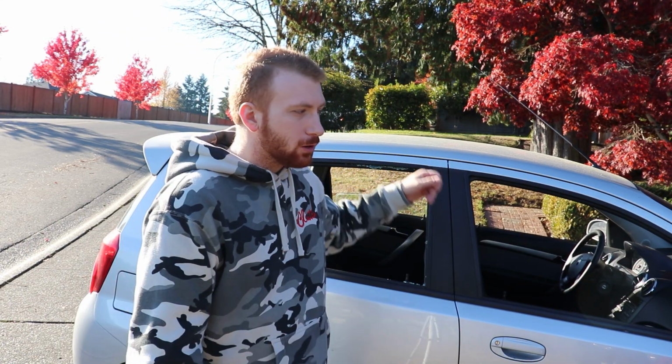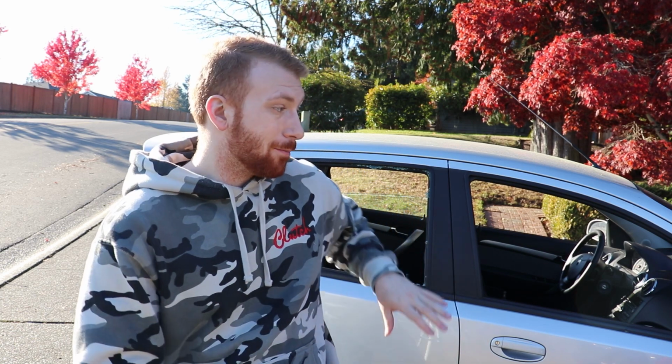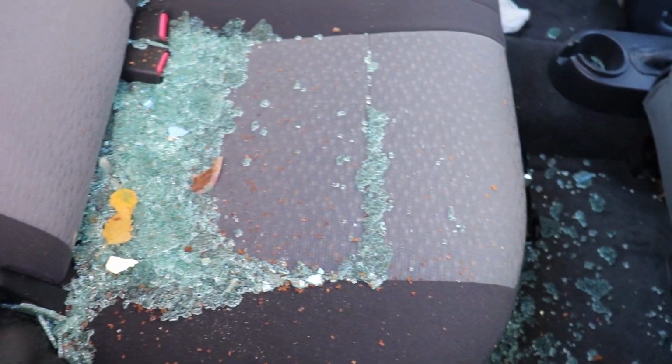Today we're going to be working on my 2009 Chevy Aveo 5. Now recently I moved up to the big city and unfortunately this car got broke into. They broke out the passenger side rear window. There was nothing in the car, they didn't really get anything.